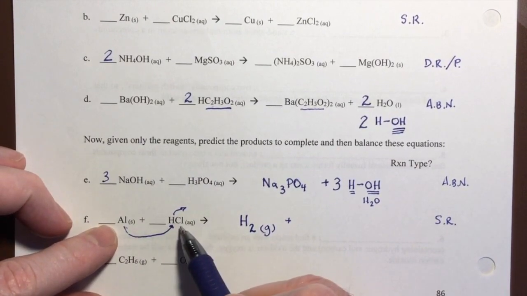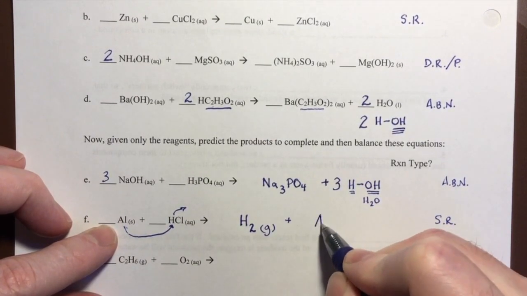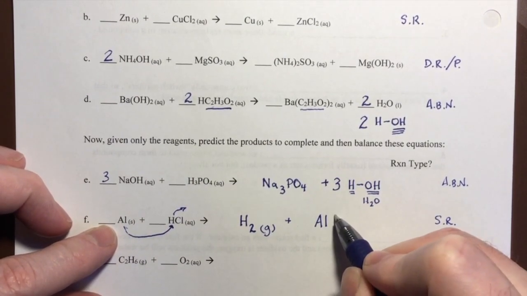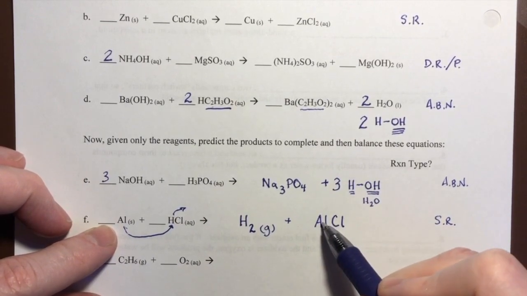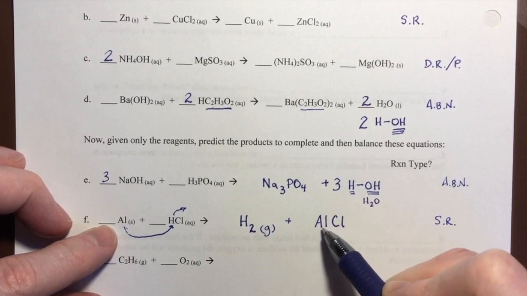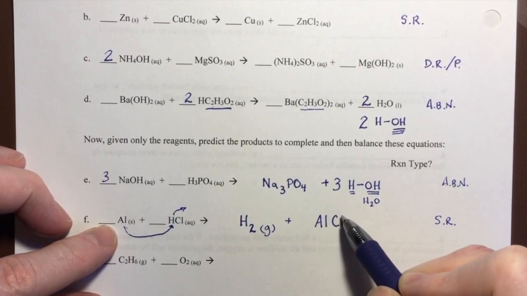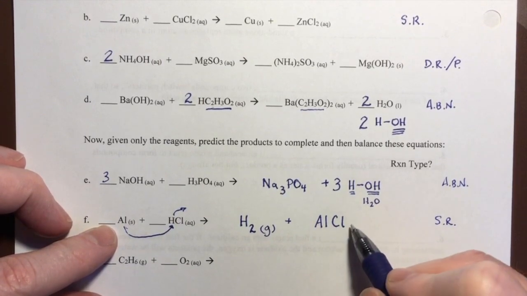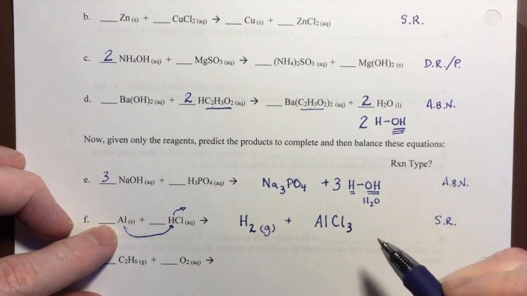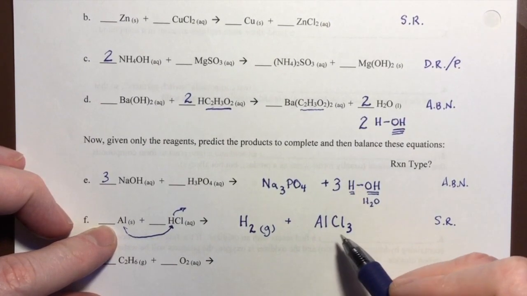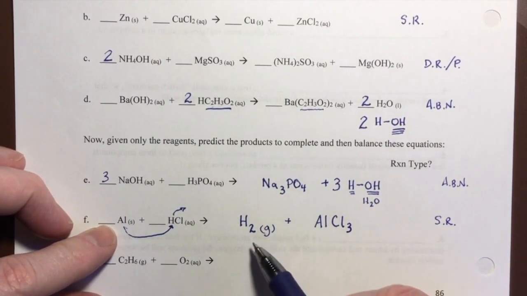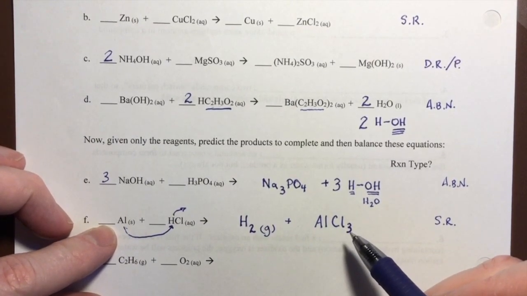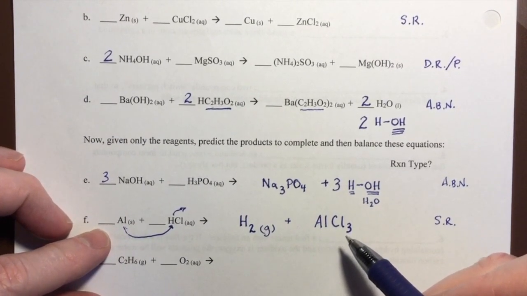Now the aluminum is going to pair up with the chloride. Aluminum and chloride. Aluminum is +3, it's fixed at +3 as an ion. Chloride is a -1. So how many of these chlorides am I going to have? To balance out with that +3 charge, I need 3 of these chlorides. So that's the correct formula for aluminum chloride. So I have the correct formulas for my products. Now that I have the correct formulas, I can balance the equation.